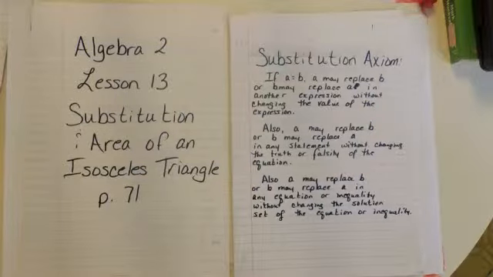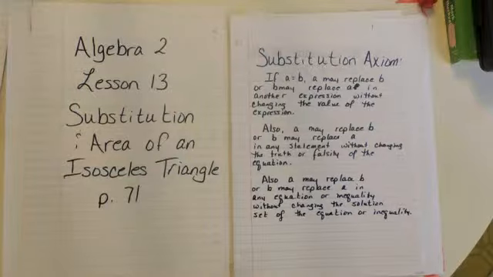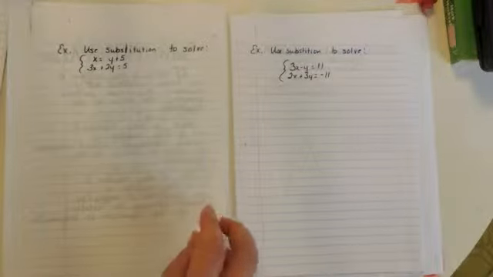Also, A may replace B or B may replace A in any equation or inequality without changing the solution set of the equation or inequality. We are going to use this axiom to solve systems of equations beginning with linear equations. So, use substitution to solve the system x equals y plus 5 and 3x plus 2y equals 5.